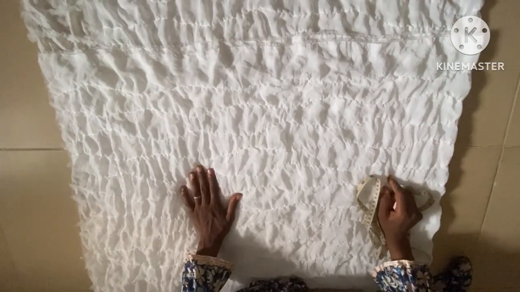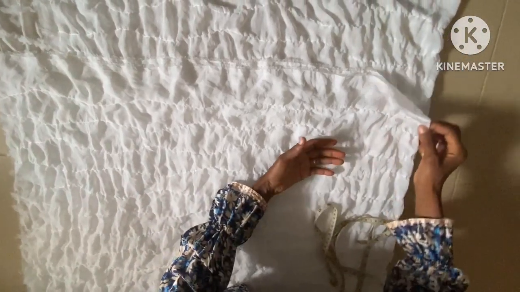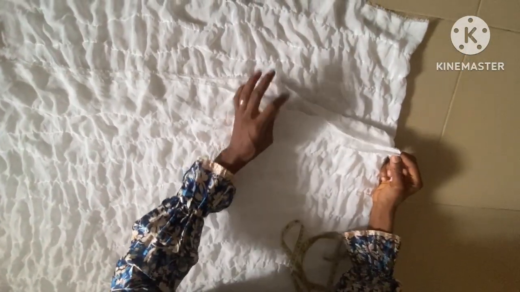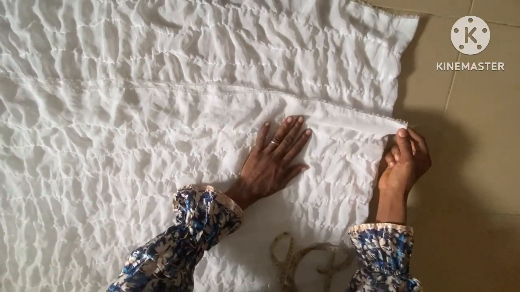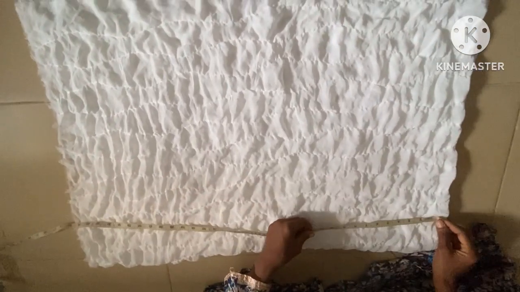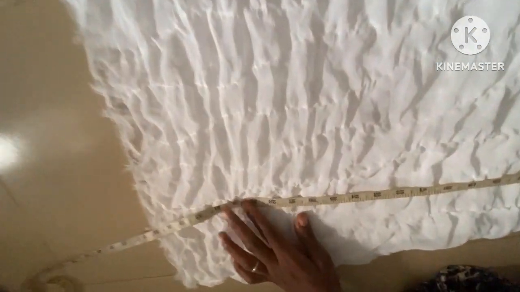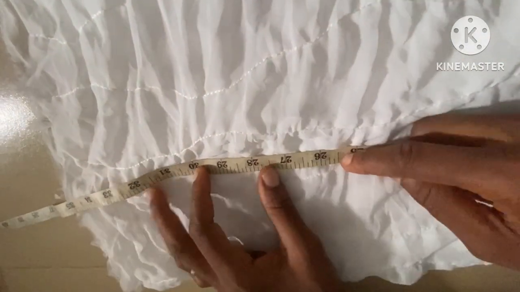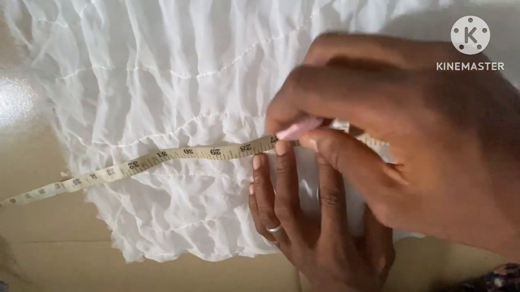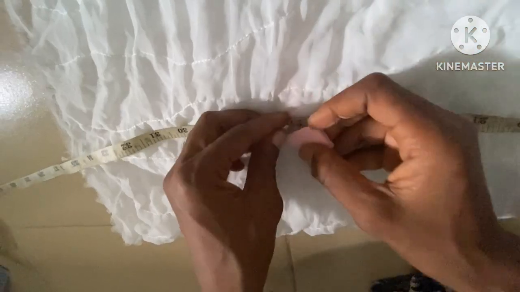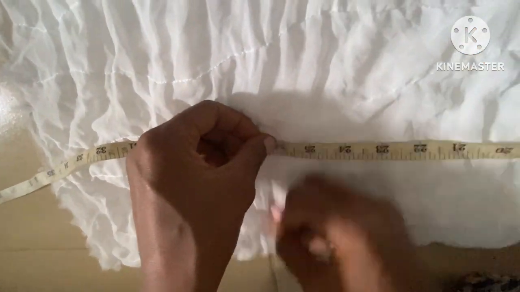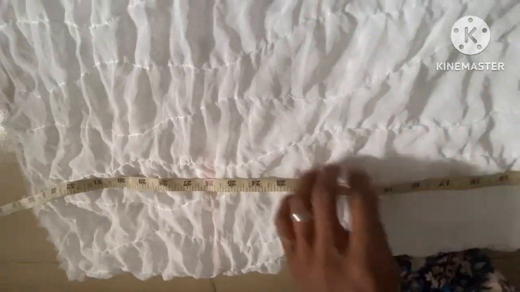Here is the outer, and it has been folded into 4. As you can see, this is into 2, then into 4. So after folding it this way, the first thing I'm going to consider is the full length of the top, which I'll be making use of 28 inches. 28 inches is with the same allowance. You can see this is my 28 inches. So let me go ahead and take it straight, so I have a straight line.